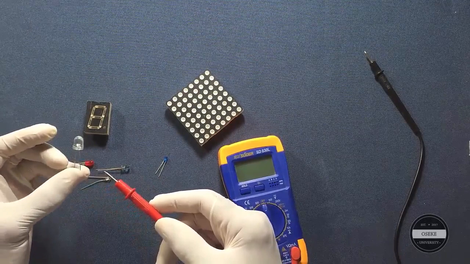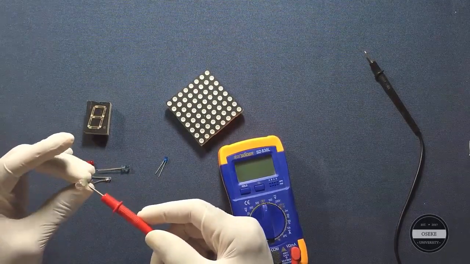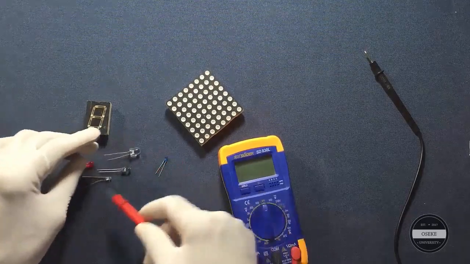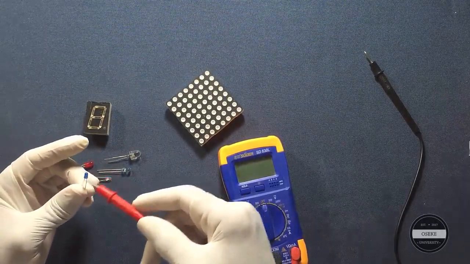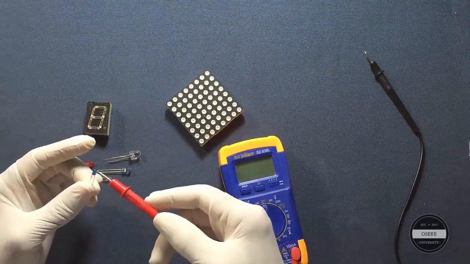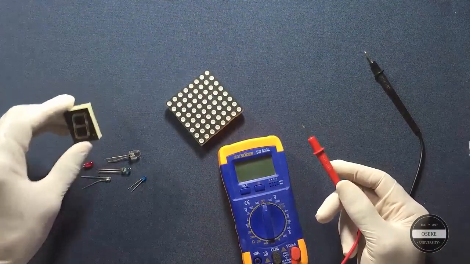This is a very big LED. The light is much brighter, and it consumes more power than all these small ones. This is another 3mm LED, but this time the outside is colored blue and it emits blue light. So this is another kind of LED.